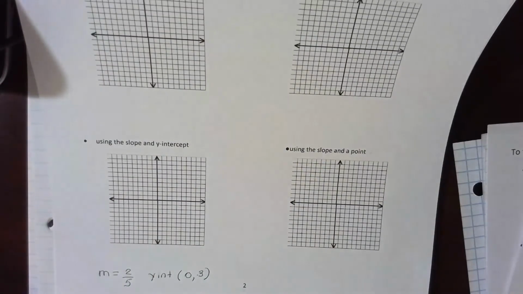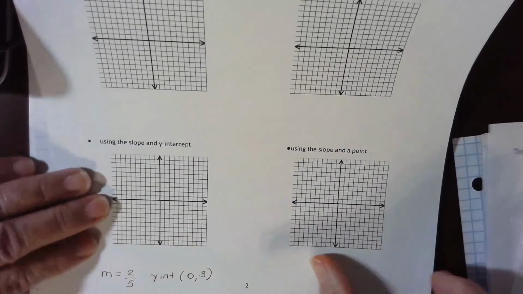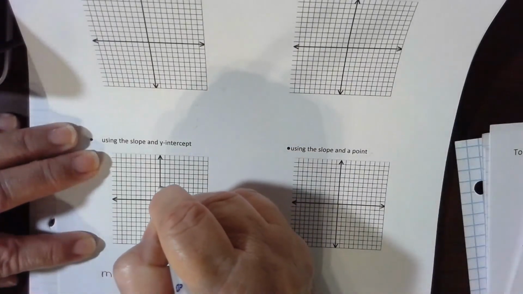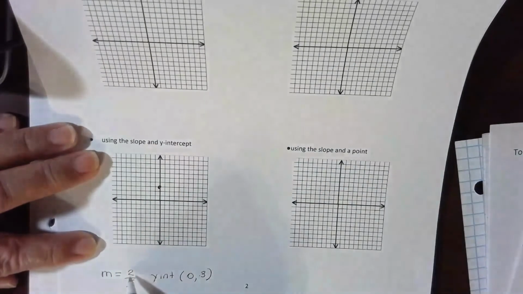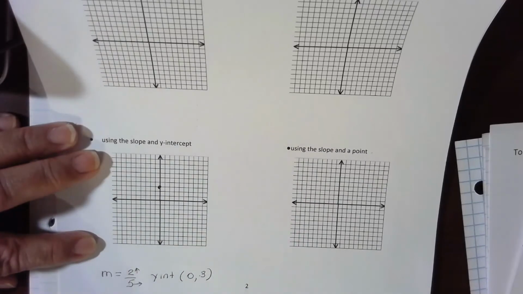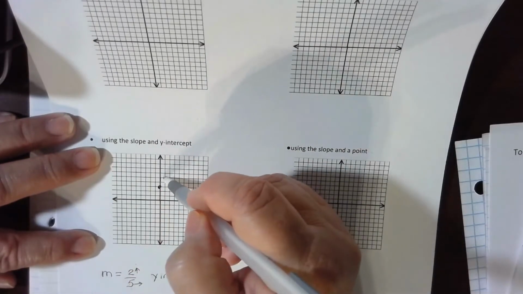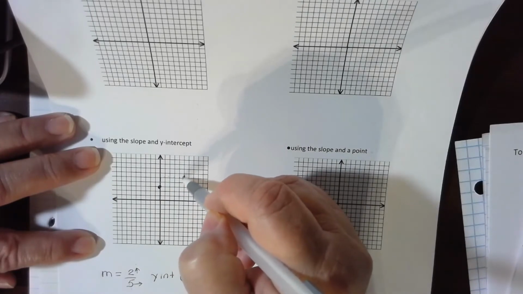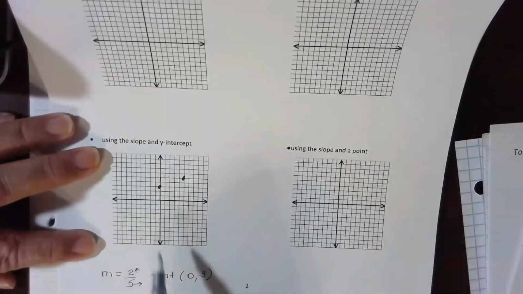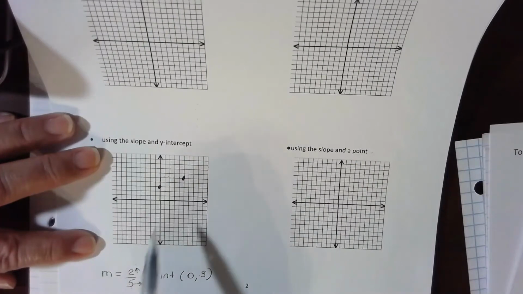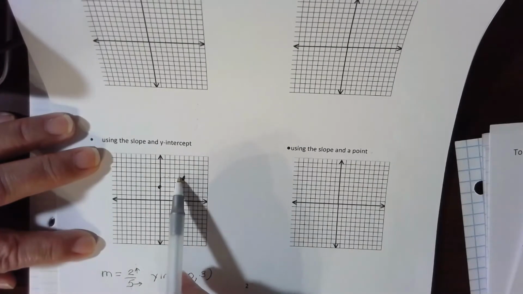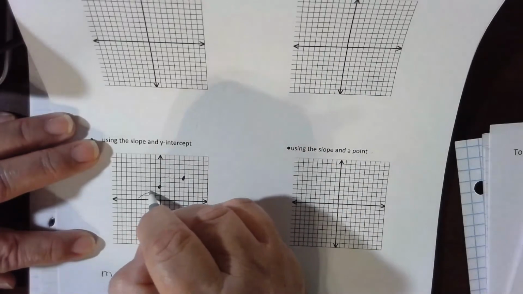Alright, so what we'll do is to mark the point (0, 3) on our graph: 1, 2, 3. The top number tells you how much to go up or down. The bottom number tells you how much to go left or right, because that's the change in y over the change in x. So we're going to go up 2 and over 5: 1, 2, 3, 4, 5, and put a point. Notice that I don't put another point until I've done both movements, up 2 and over 5, before I mark the point. Then we draw the line.